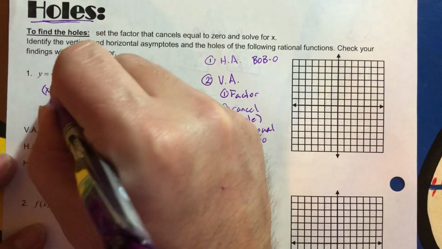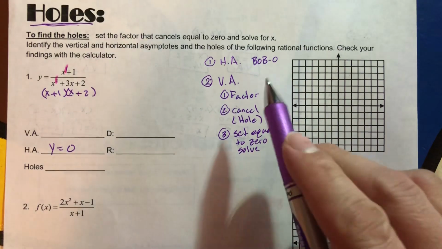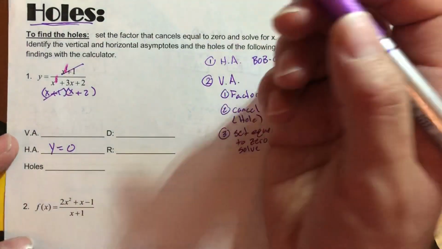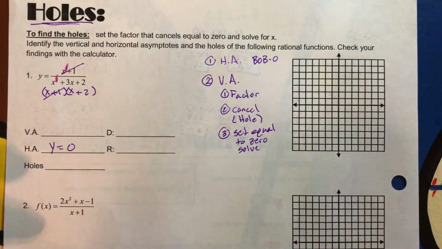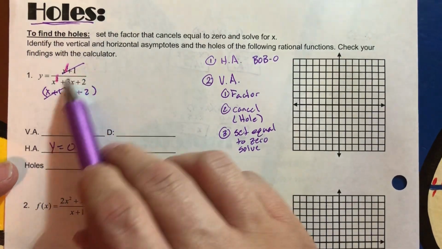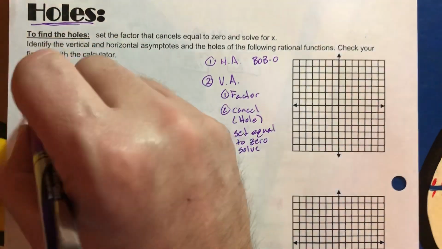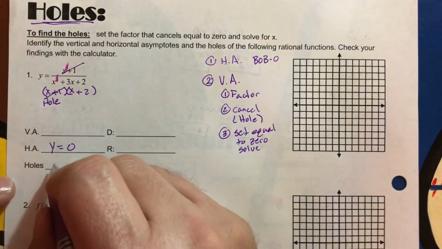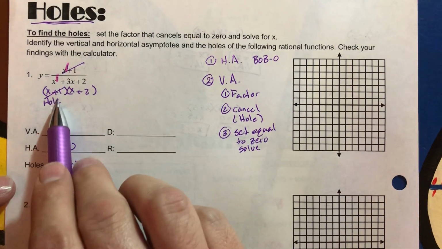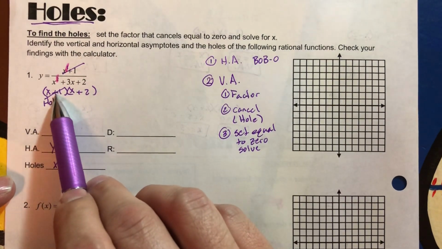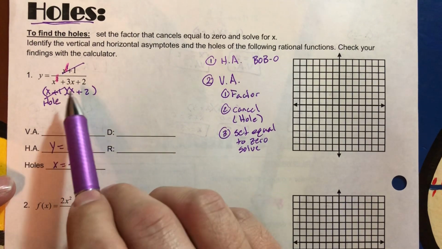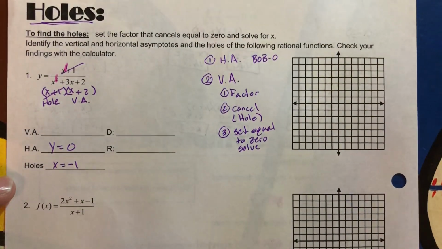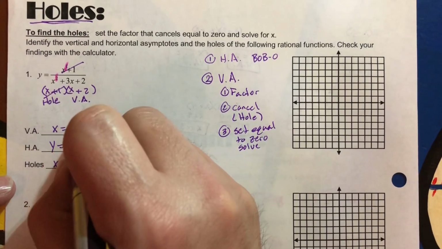So that's 1 and 2, both of which are plus and plus. Okay, then I'm going to look to see if anything cancels. It does. X plus 1 and x plus 1 cancel. Whenever I see that something has canceled, that's what becomes my hole. Okay, so my hole, I still solve. This x would be x equals -1, because I'm still going to take the opposite of it, right? So if something cancels in the denominator, that becomes my hole. And this other part, if it just stays there, it's my VA. So my VA is x equals -2.